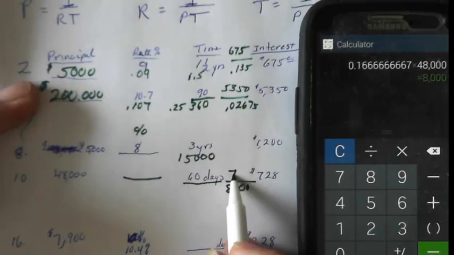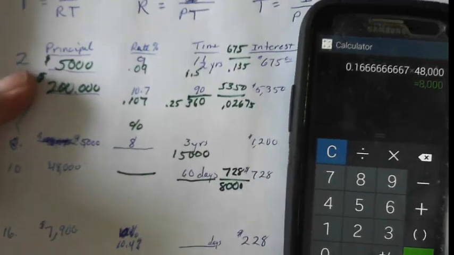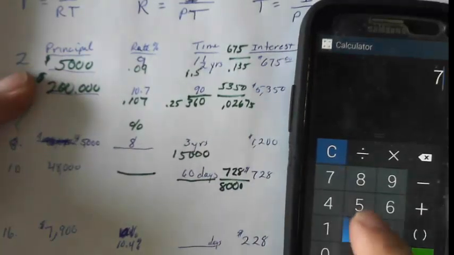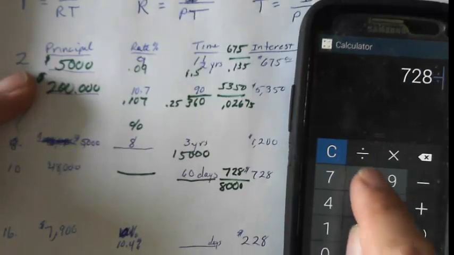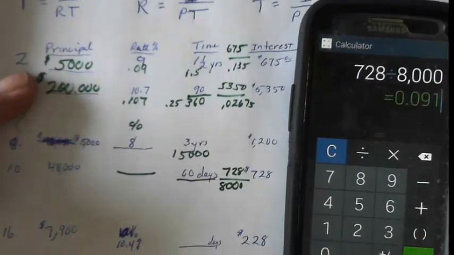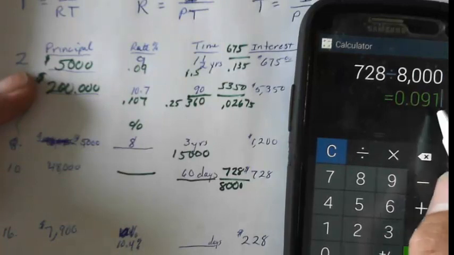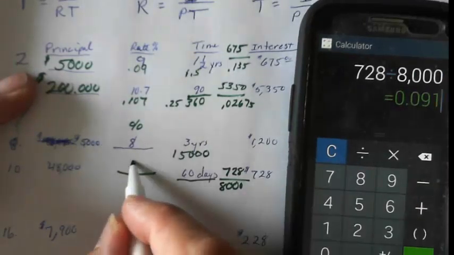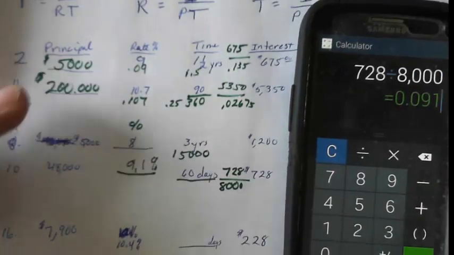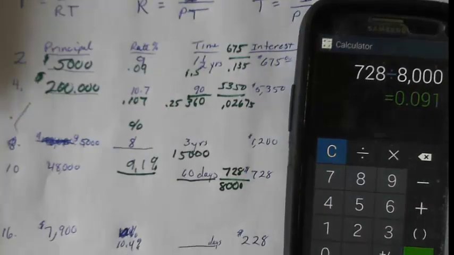So then we take 728 divided by 8,000. Move it over to 9.1%. Pretty straightforward. Just have to go slow and easy, and I think it'll be just fine.